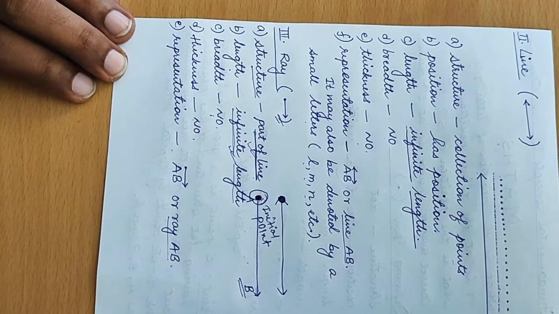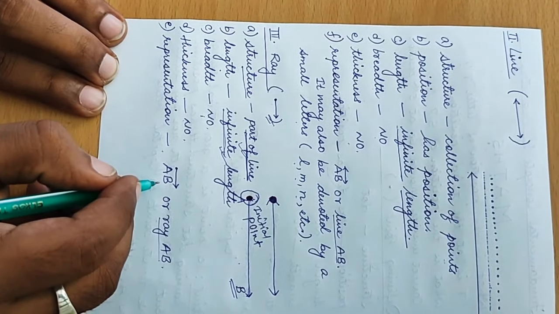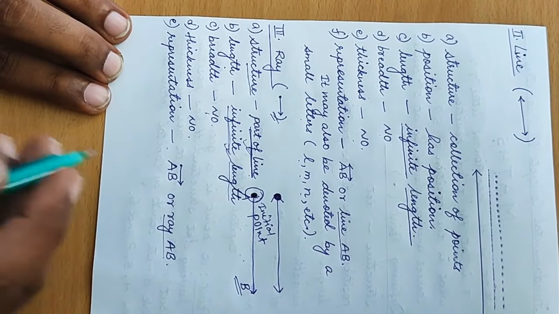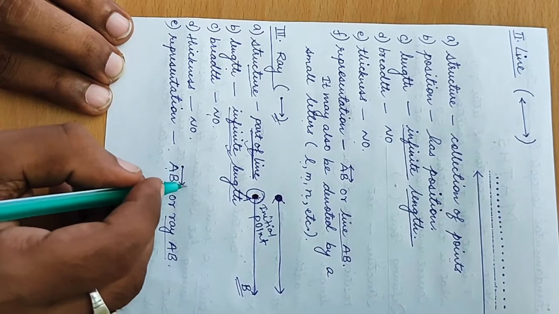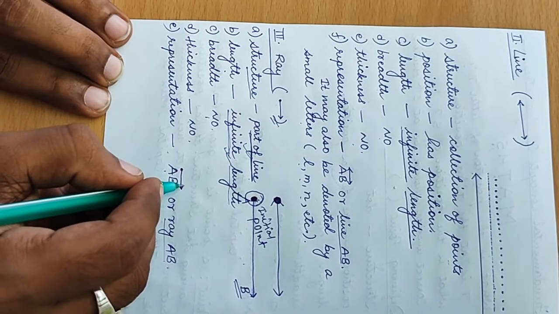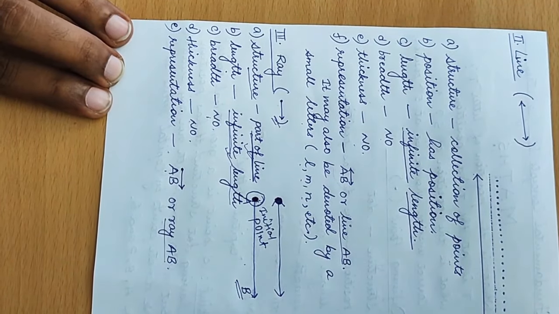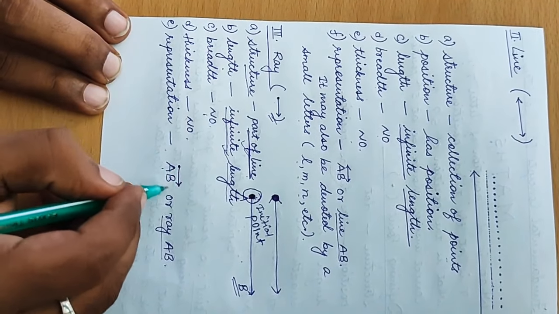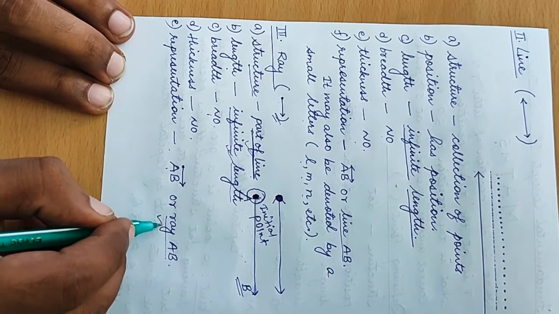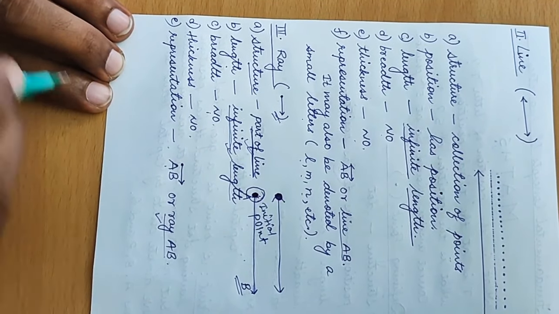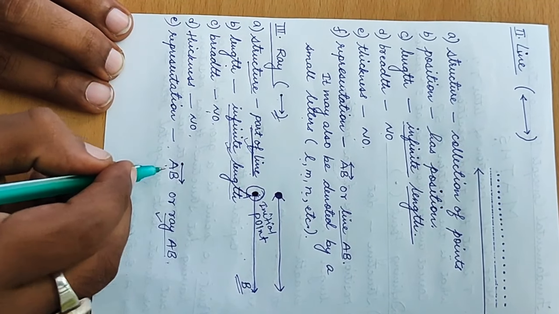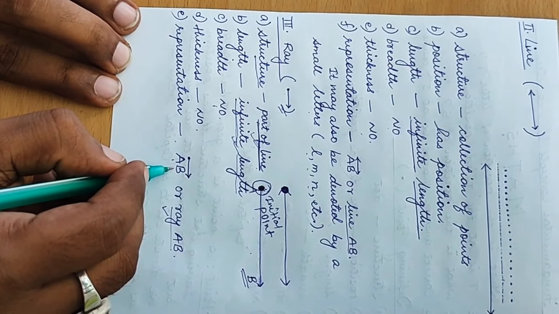How can we represent it, how can we write it, or how can we express it? AB with one end and one arrow. It shows that AB is a ray, or we can read it as ray AB, where the initial point is A and B is endless.